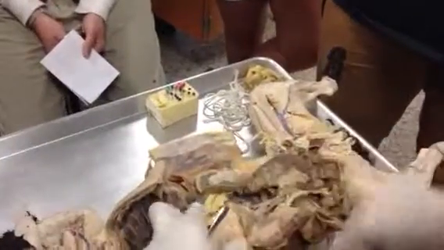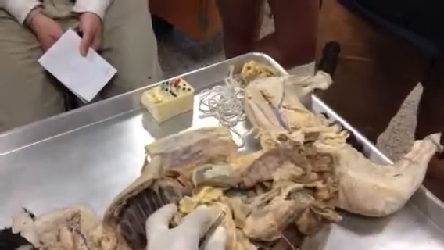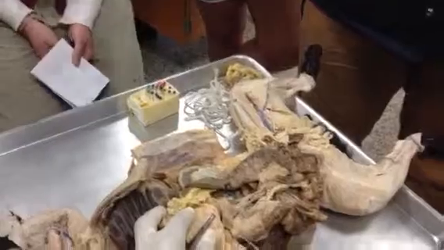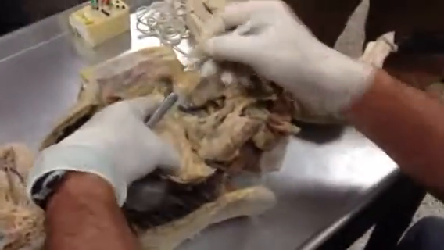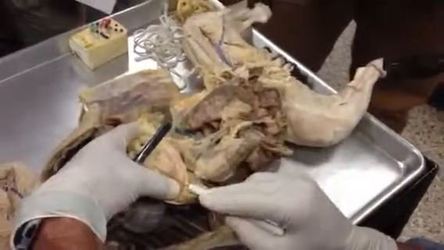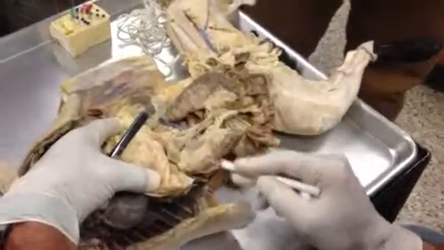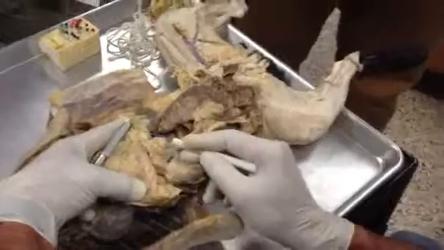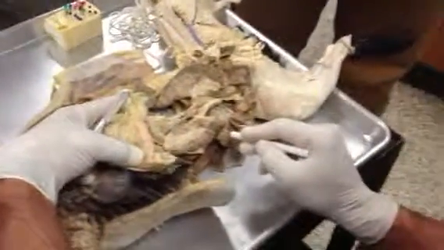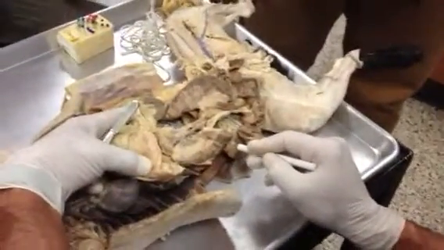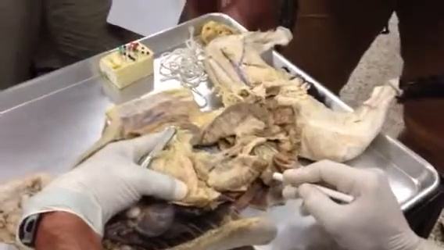There's my spleen on the left-hand side. Here's my duodenum on the right-hand side. And right here, on the inside of the duodenum, on the inside of the spleen, below the stomach, is my pancreas. So all of this cream gland right here is the pancreas right there. Right? Very, very big compared to the human.